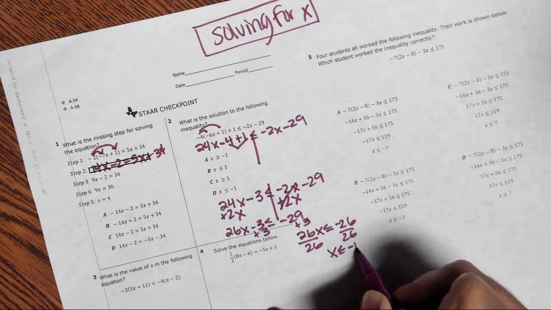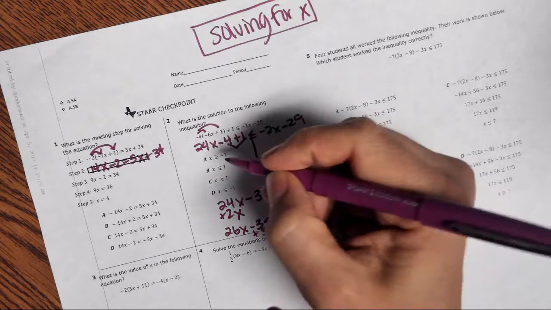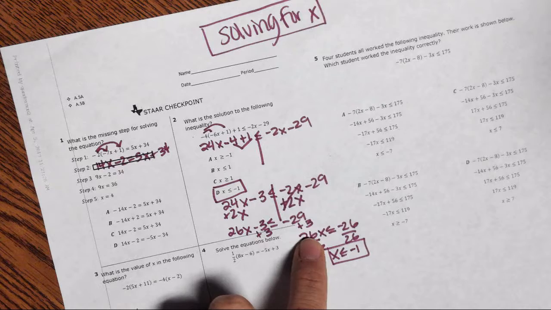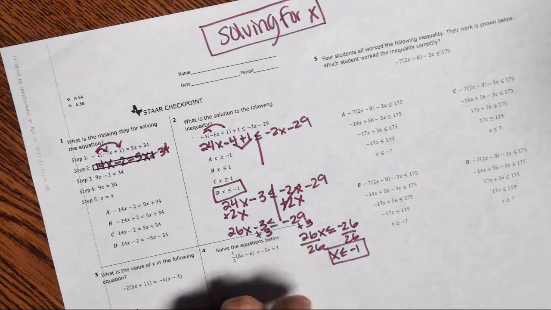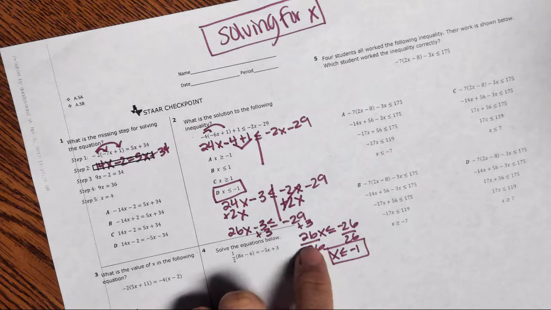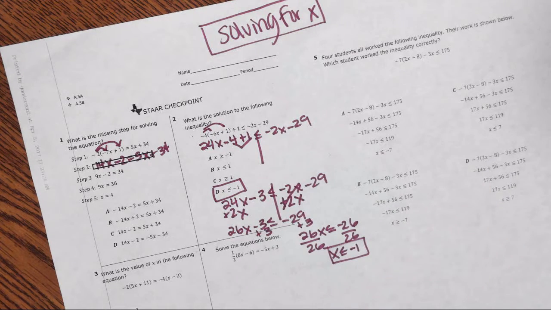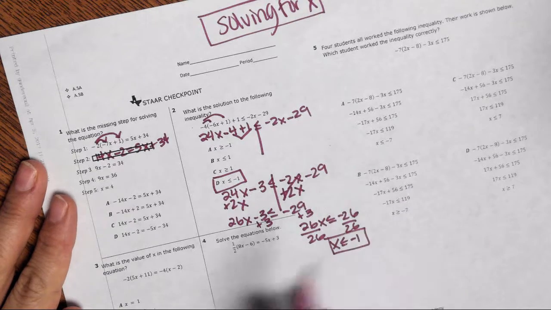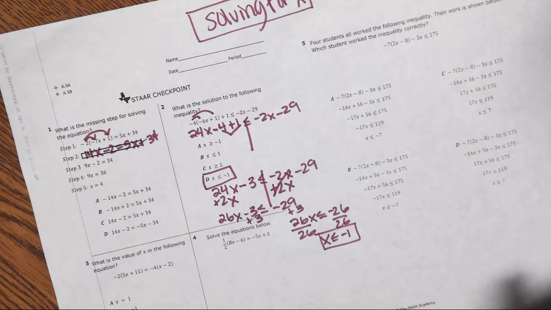X is less than or equal to negative 1. Okay, remember though, if this would have been a negative x, when we divided, we would have had to flip the symbol. So I want you to remember that in case that happens on number 5. So remember, when x's are on both sides, you need to cancel x's on one side, and whatever you do to the one side, you do to the other side. Alright, you should be able to work out number 3, 4, and 5. That was a quick little refresher.